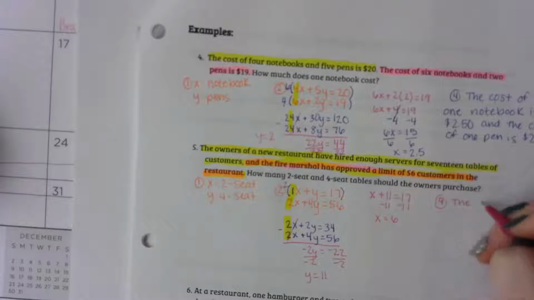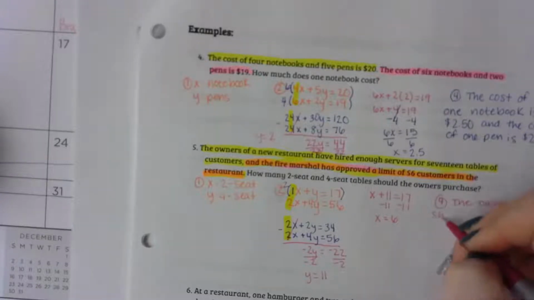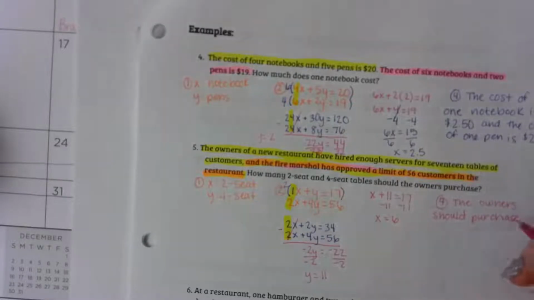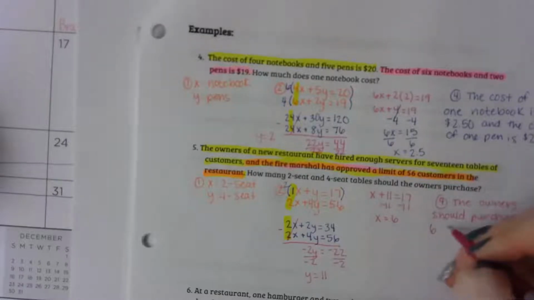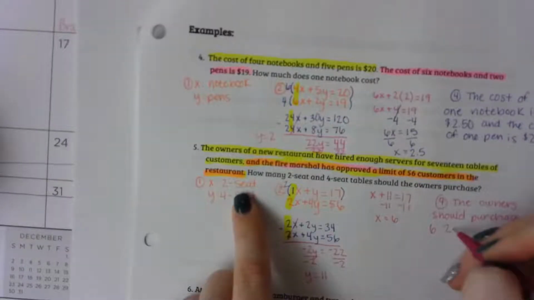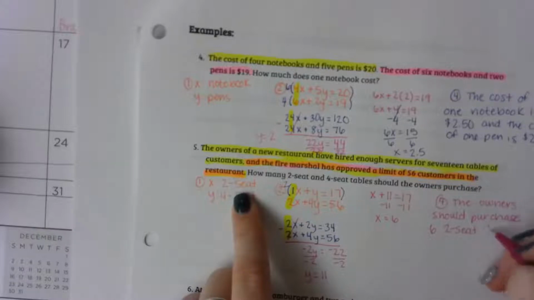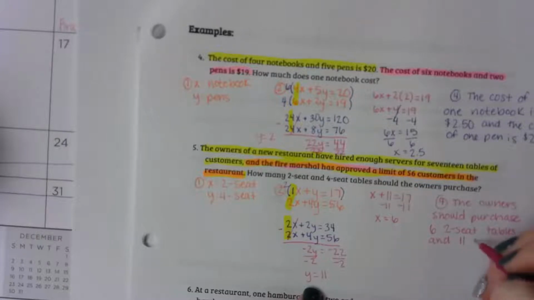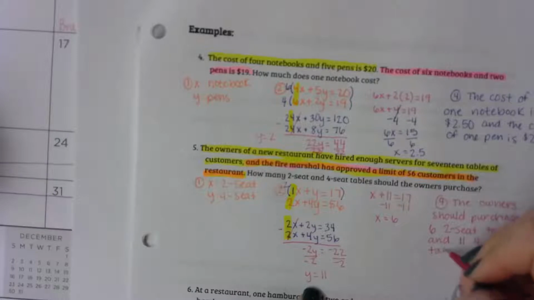So the owners should purchase 6 two-seat tables and 11 four-seat tables.